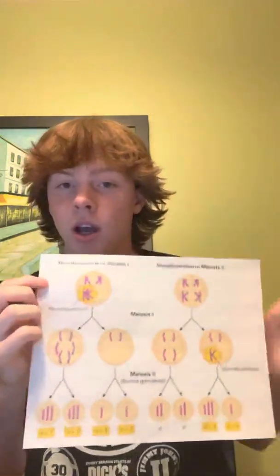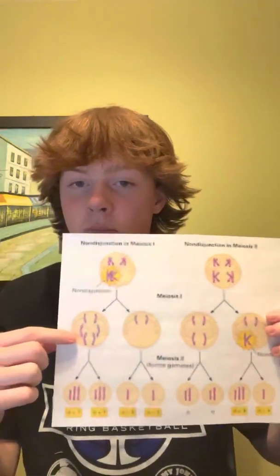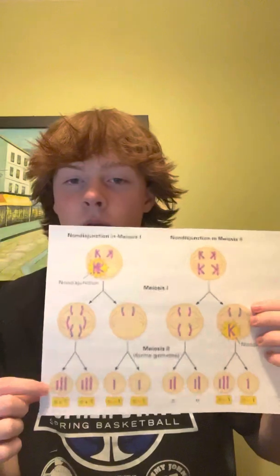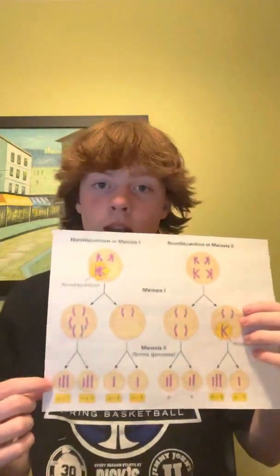And in this second image, this shows you the process in meiosis 1 and meiosis 2. It's when the chromosomes are supposed to split but don't, so they stack up on one side and form a trisomy, and this is what happened.